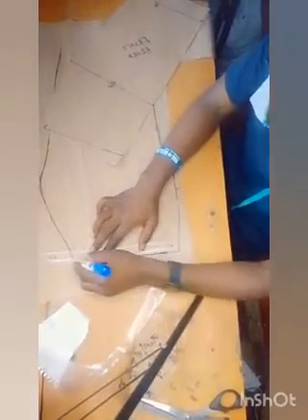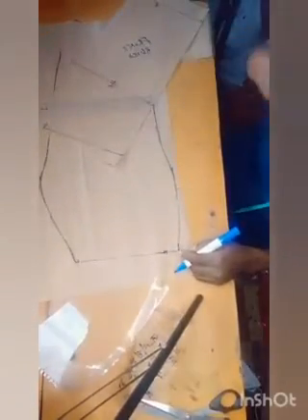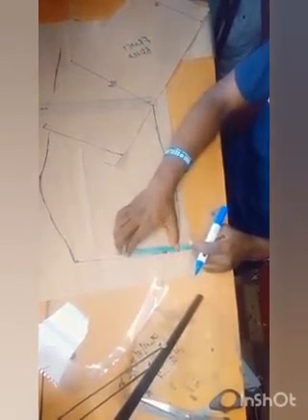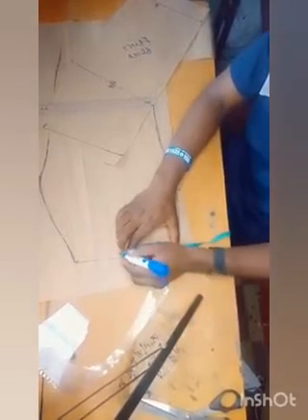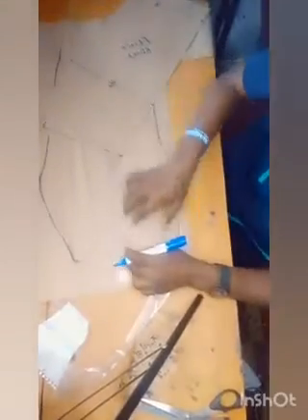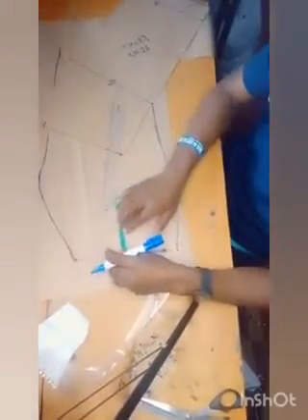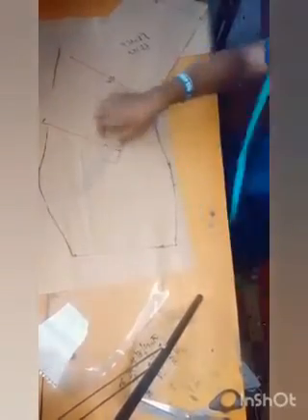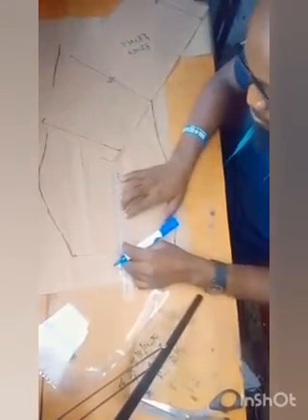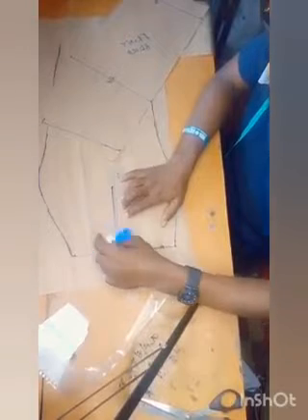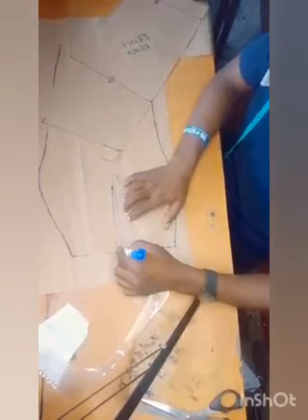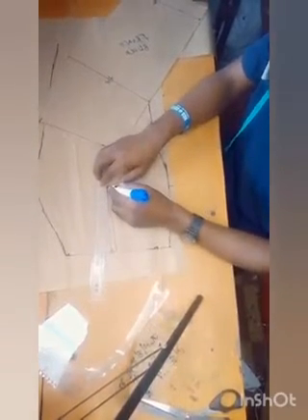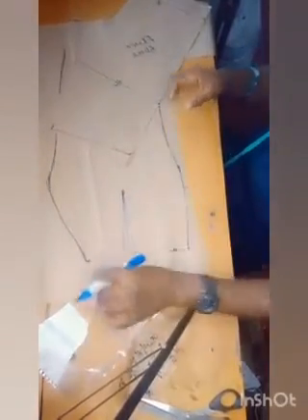Now, unlike the front block, the back block will have a dart. For a nipple to nipple of 7, that will be 3.5, but to make it sit at the right point, I'm going to mark 4 inches, then come down by 5.5 to 6 inches as my dart level. So I introduce my dart at this point. And we are good to go.